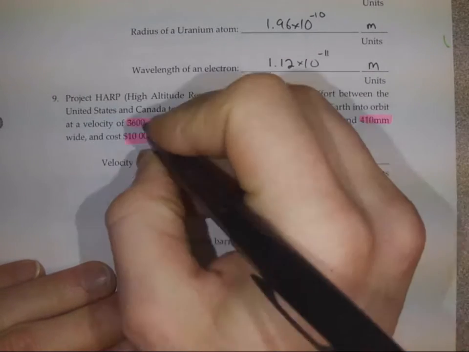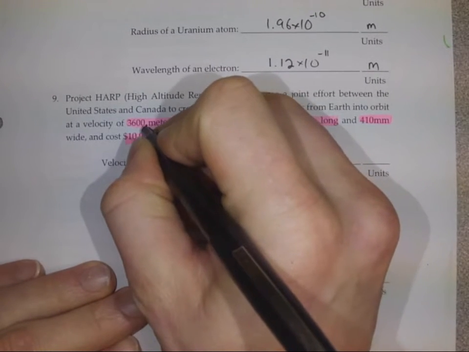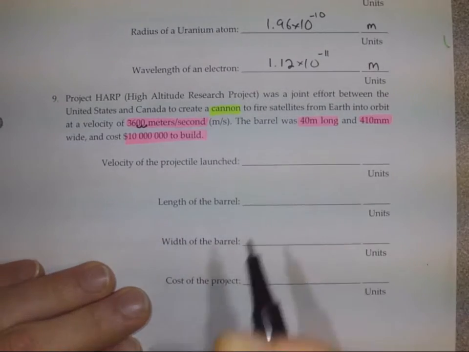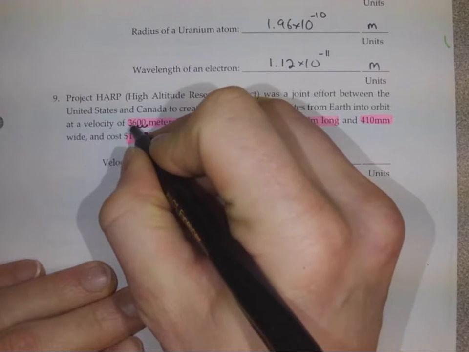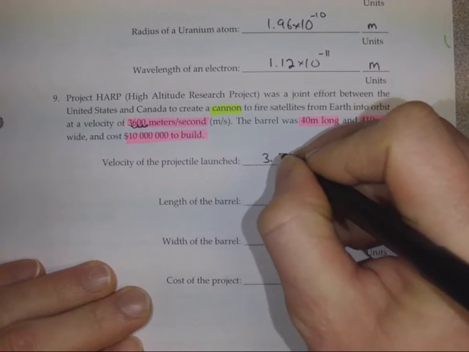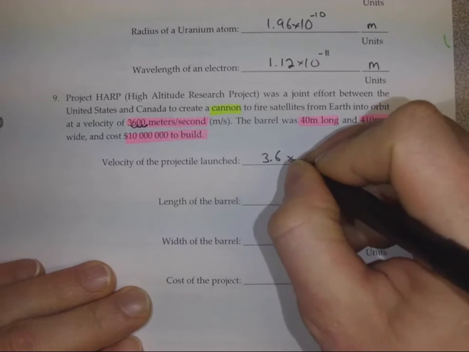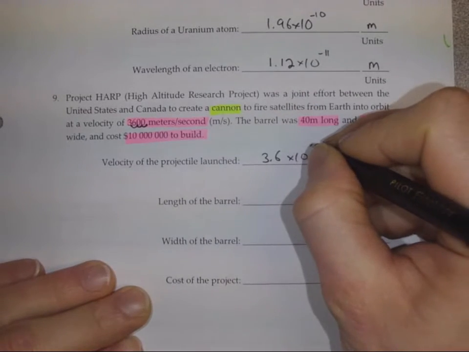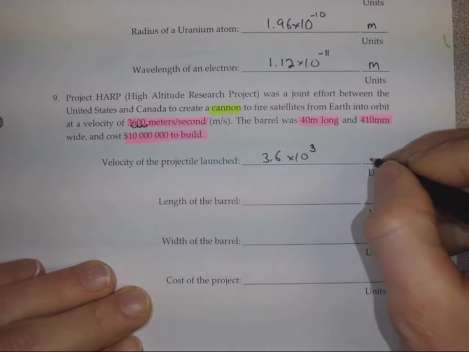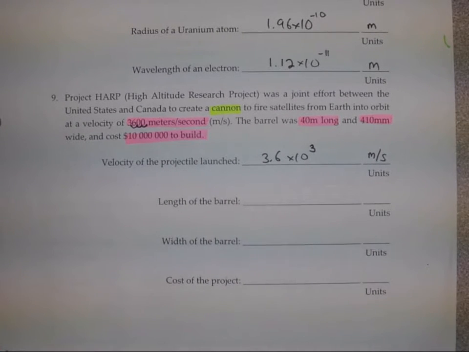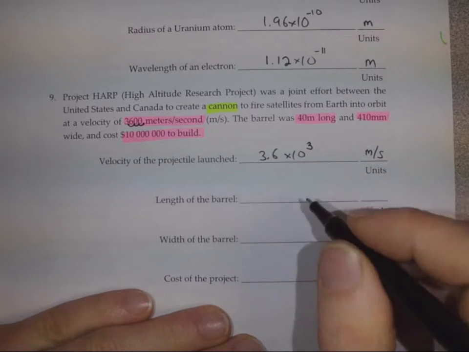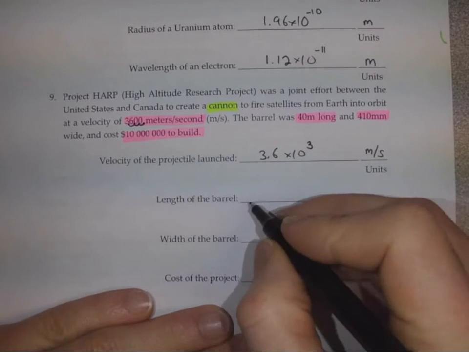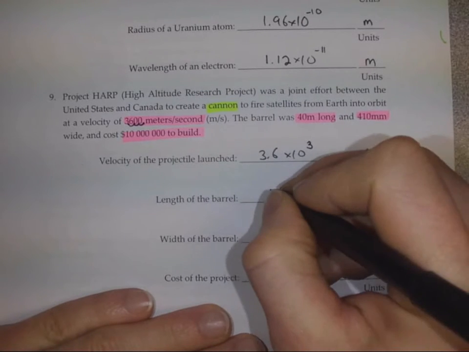I think it's hilarious. All right, we're just going to turn this into decimals, and then we're going to move 1, 2. Did we stop there? No, that's 36. We need to make a number between 1 and 10, so we move one more to 3.6. So it's 3.6 times 10 to the power of 2. Nope, 3. And the units are meters per second. That's how fast the satellites would have to leave. They never did, by the way. This never worked. All right. Not that it never will.